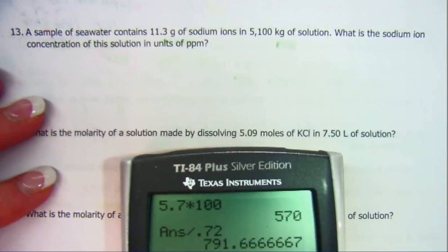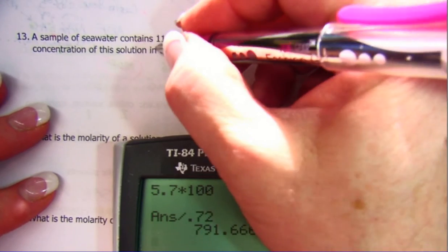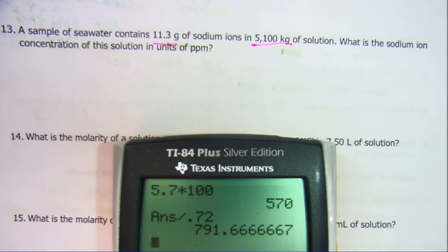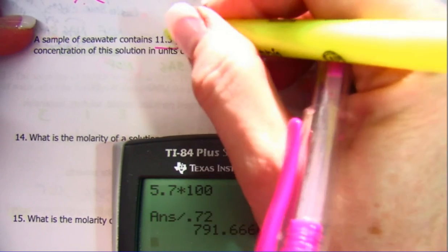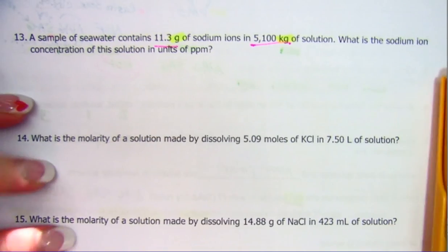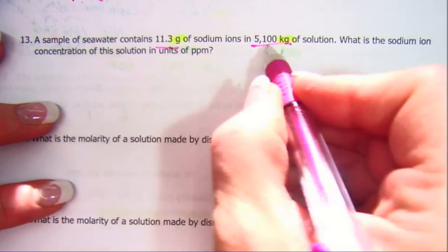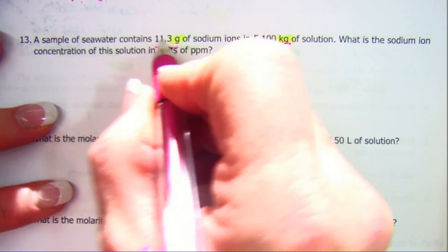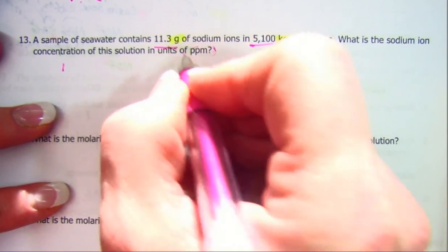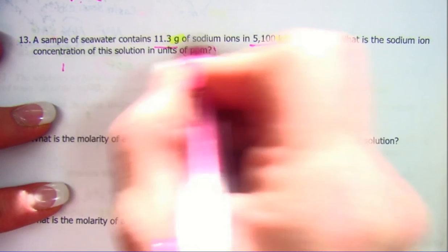Okay, next one up. Here we have this many grams of solution and this many kilograms. Be careful here. Kilograms versus grams. They've got to be in the same unit. So we're going to convert one or the other. Let's go ahead and do this. Since it wants parts per million, I'm going to set it up like a test, but I've got to get them in the same unit.